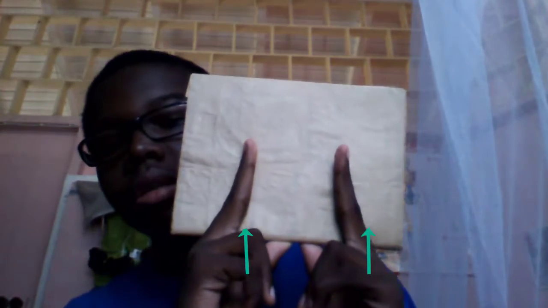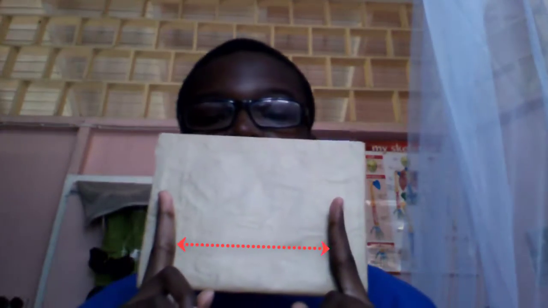Now consider this. I'm just going to use this book as an example right here. Let's just say I have a bezel here and a bezel here. What I can do is make the bezels thinner, so I get a bigger inside and a thinner frame.